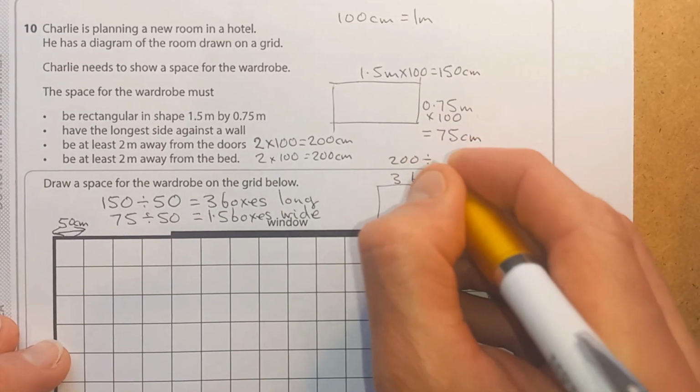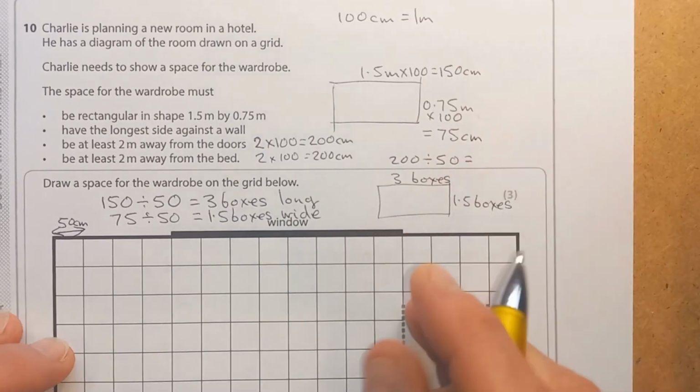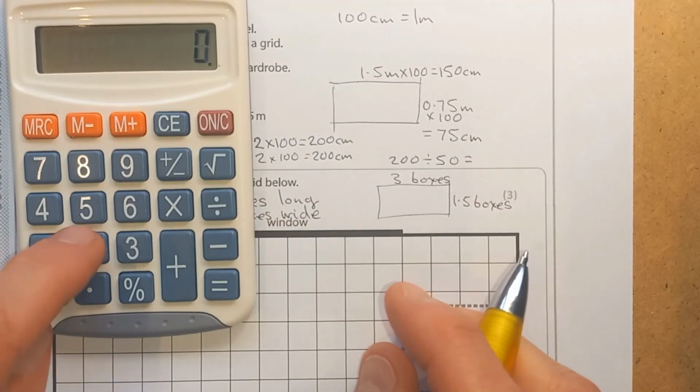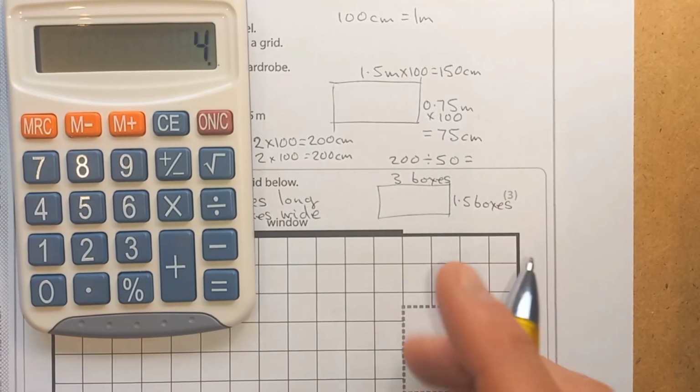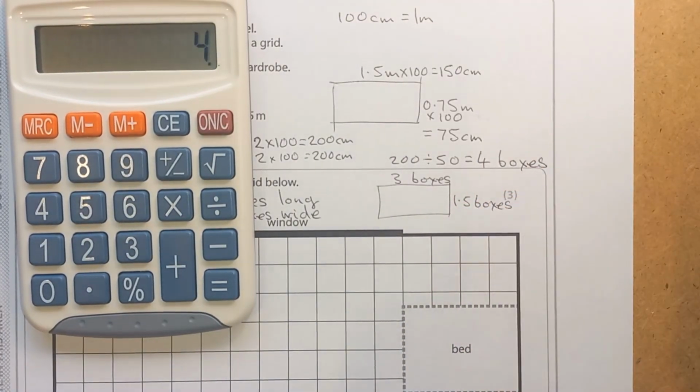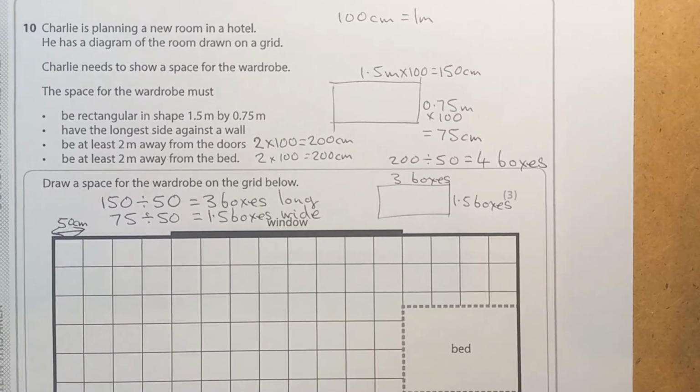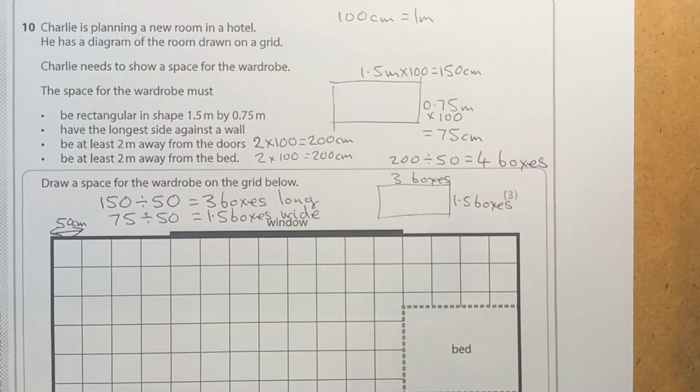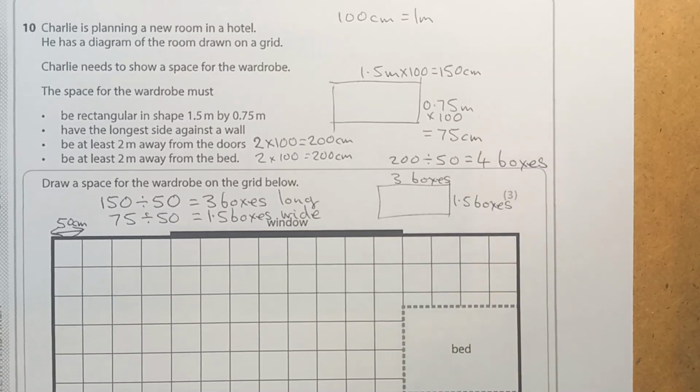Well, 200 divided by 50 is going to be 4 boxes. So we need the wardrobe to be at least 2 metres or 4 boxes away from the doors and 4 boxes away from the bed.